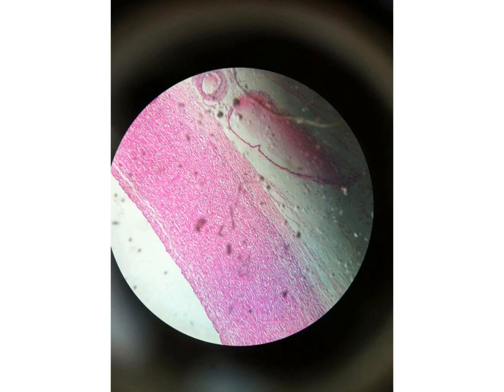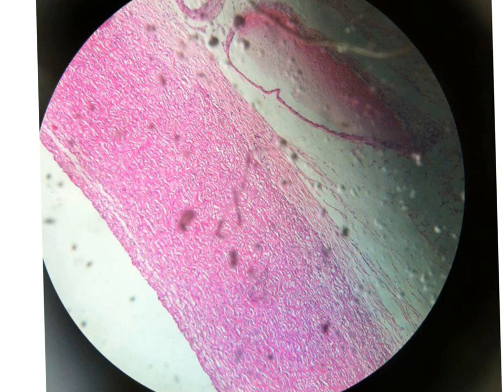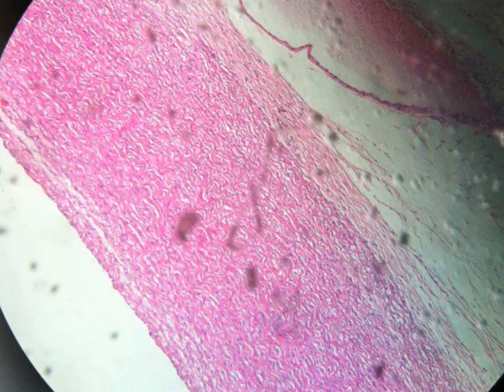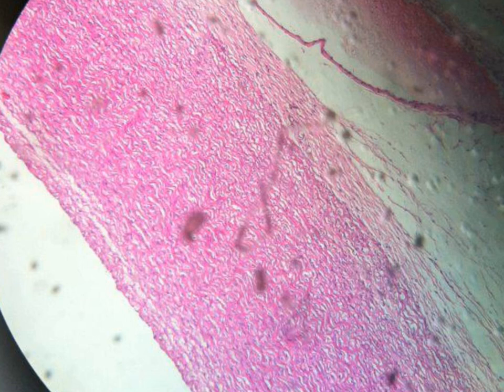Another picture also for the aorta. As we see here, the elastic fibers are very evident. They are wavy, acidophilic in staining, and in between you can see the blue nuclei of the smooth muscle fibers. The lumen is empty because it was occupied by the blood, and nothing is attached to the wall of the aorta.